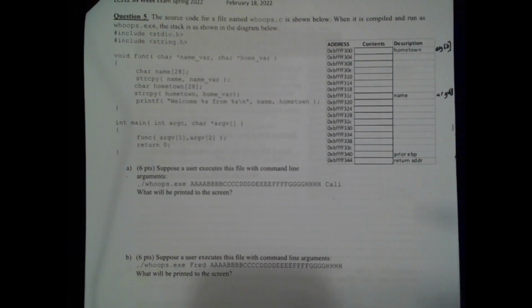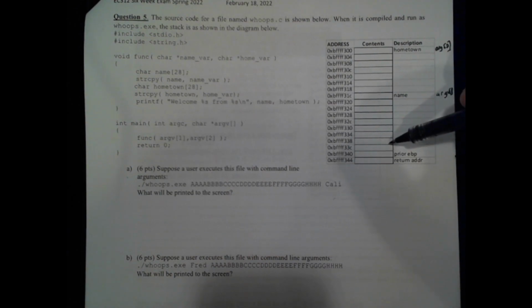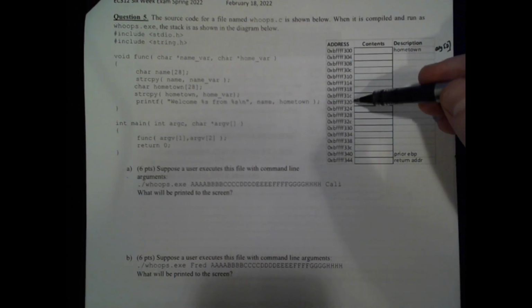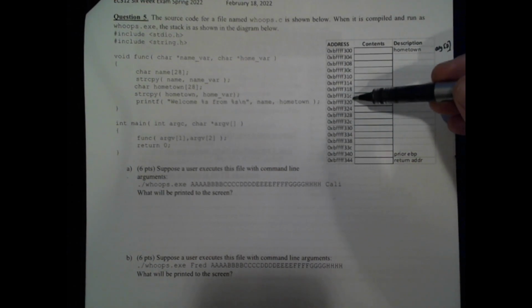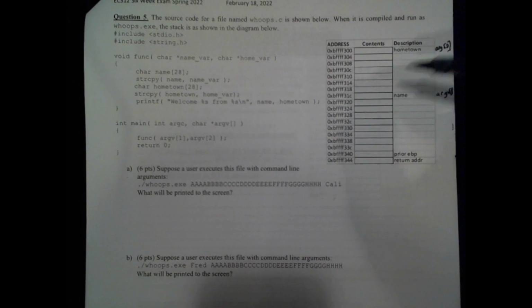So let's see how much space we have on the stack for name. We've got 1, 2, 3, 4, 5, 6, 7, 8, 9 boxes. And each of these boxes, if we see the addresses over here, there is some padding on the stack. So we actually have 4 bytes per box in this case, and then times 9 boxes, we actually have 36 bytes for name. So we need to have more than 36 bytes to do anything wrong.